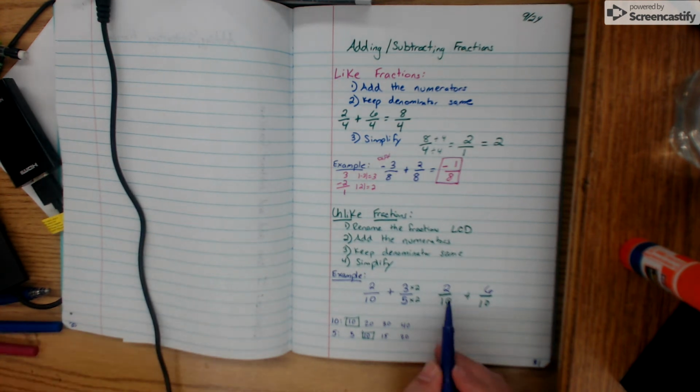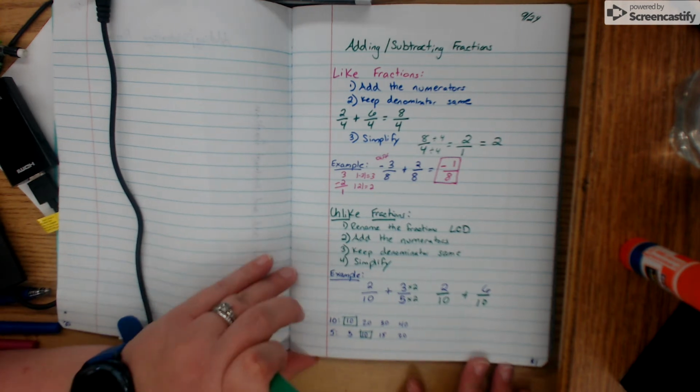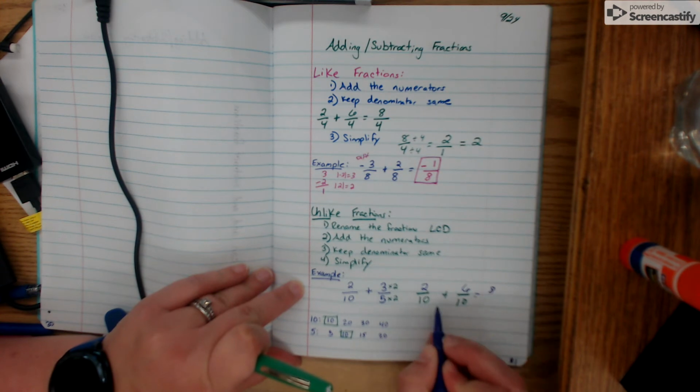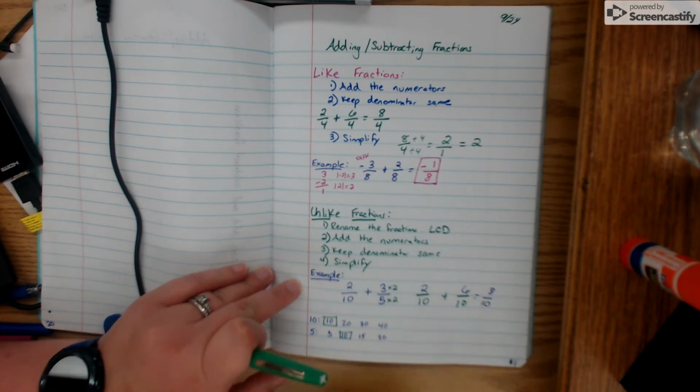So now that we have our numerators and our denominators, and these are the same, I follow the next step, which just says to add the numerators. So 2 plus 6 is 8, and we keep the denominator 10.